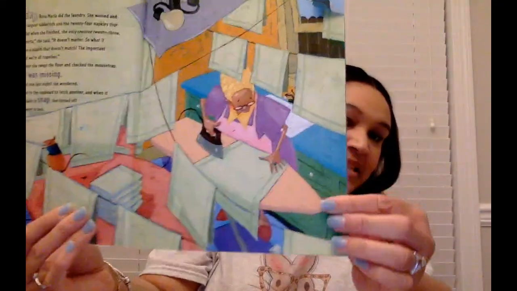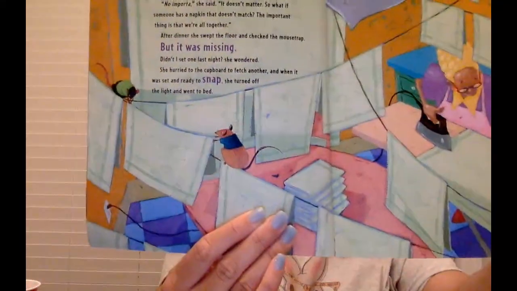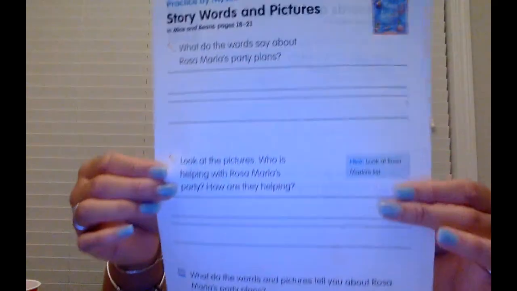Even though the words haven't told me, I can use this picture to see what they are doing. Also remember, write complete sentences. You need to have an uppercase letter, punctuation at the end, and make sure that it's a complete thought. Okay?